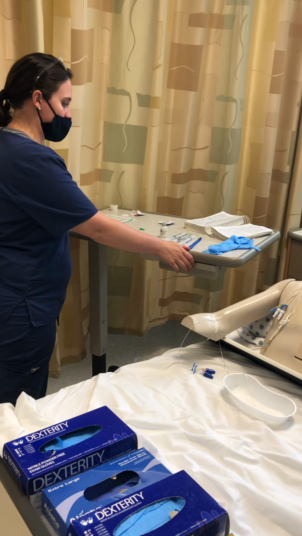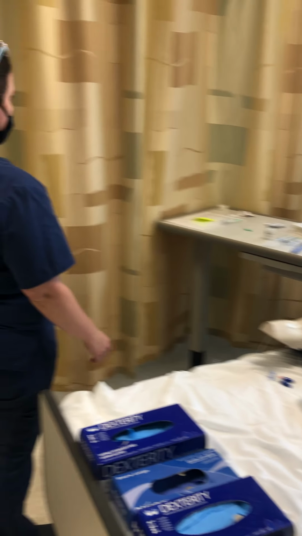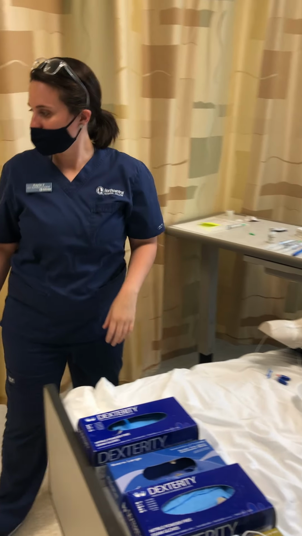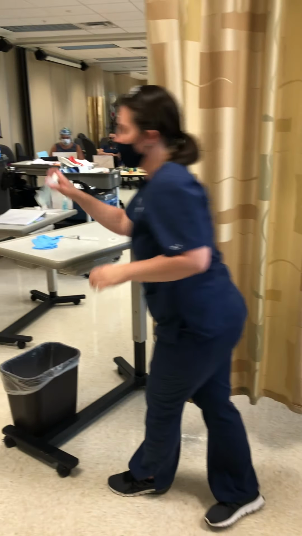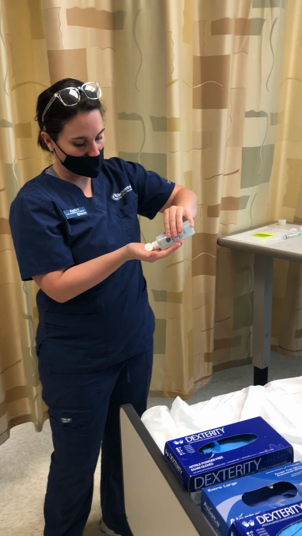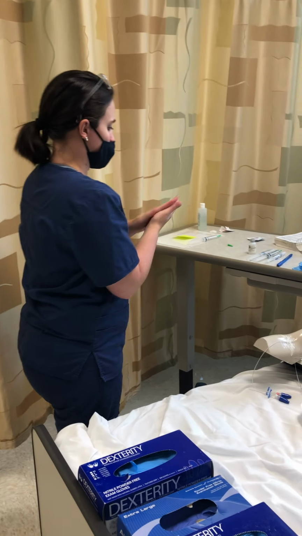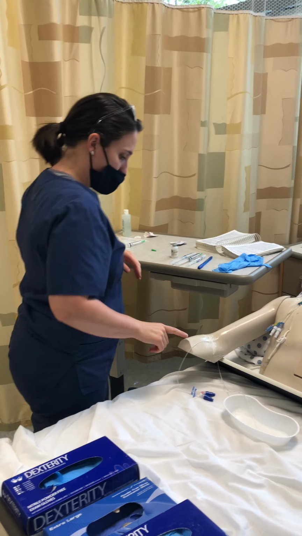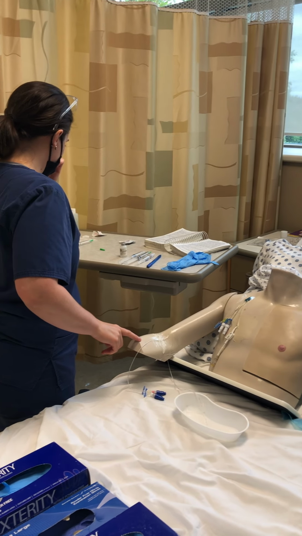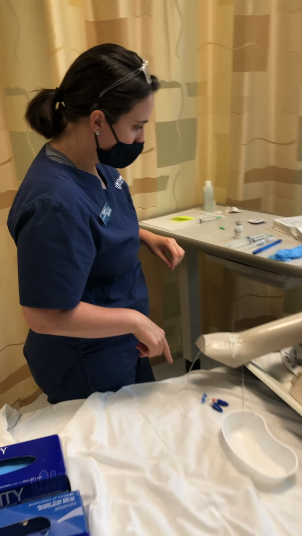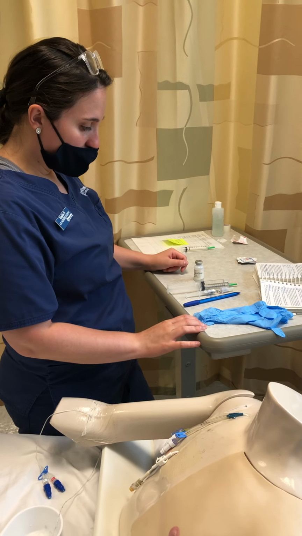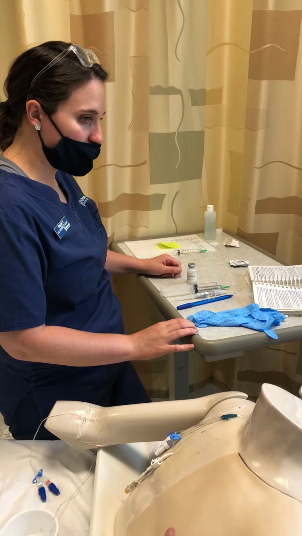Hi Bob, my name's Kaylee. I'm your student nurse. I'm here to administer your lorazepam. Can you verify your name and date of birth for me, please? He says Bob Owens, 9/22/33, and that matches what's on his wristband. All right, Bob, I'm going to be administering your lorazepam medication. Do you have any questions or concerns before I do that? And he tells me no.